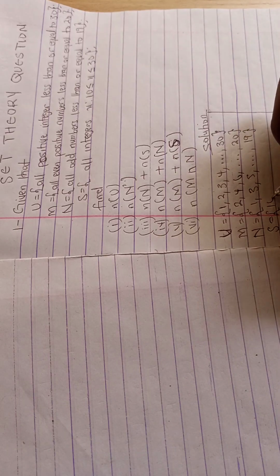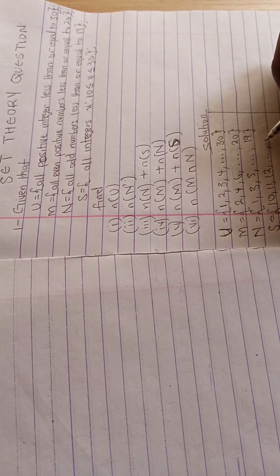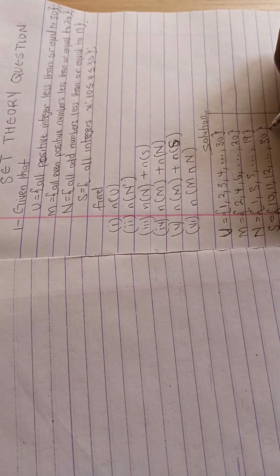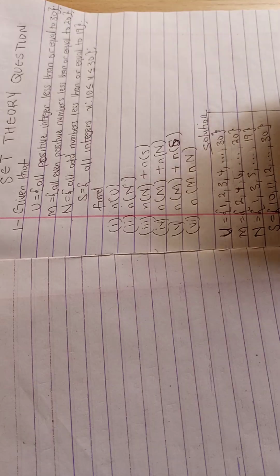So we start counting from 10, 11, 12, we can put an ellipsis, then 30, because it is equal to 30 also. And that is how we have defined our set.